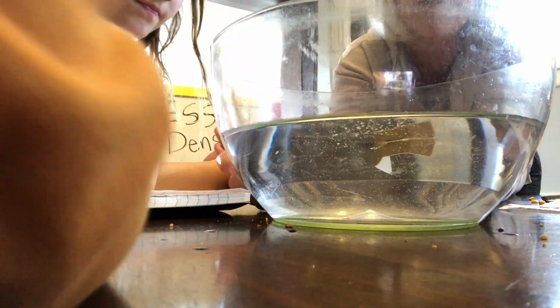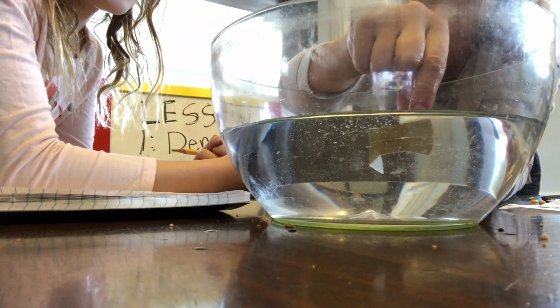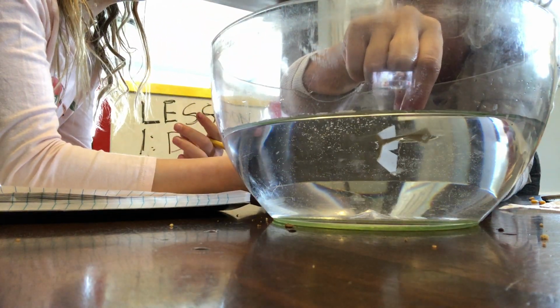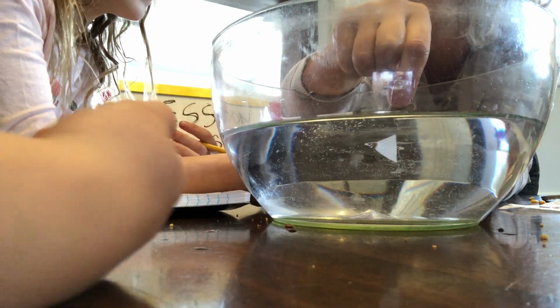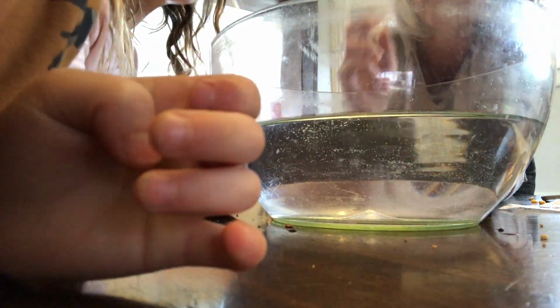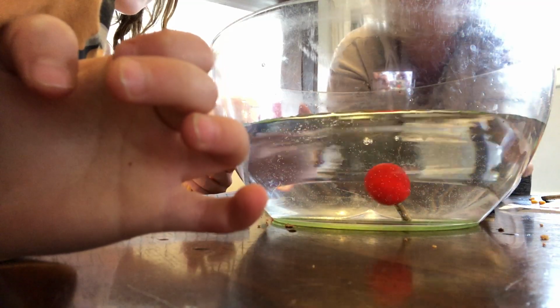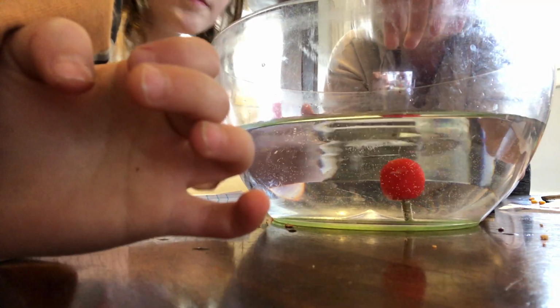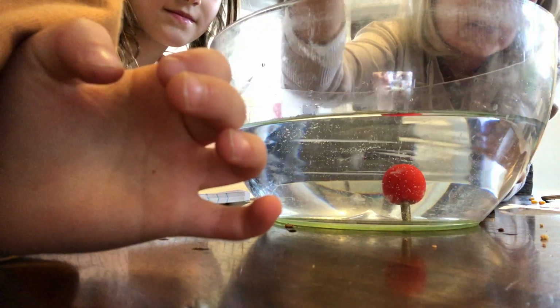So paper is what? More or less dense than water? What do you think? It's floating on top of the water, which means it is less dense. Fantastic. Vaughn found something else. It's some metal kind of ball. Oh, that's really interesting. Hold on. Look what's happening.